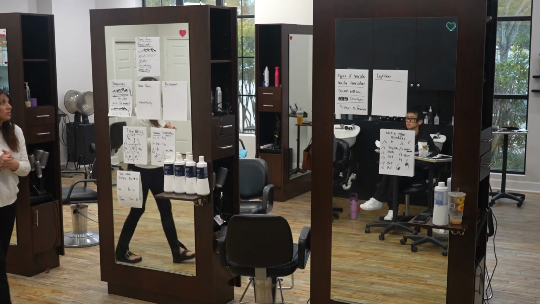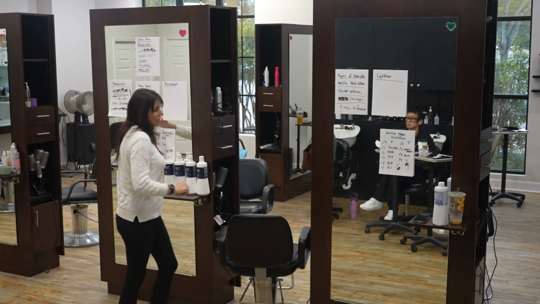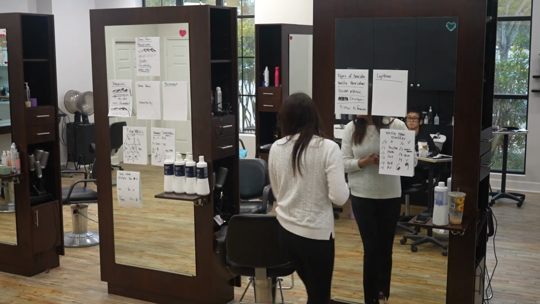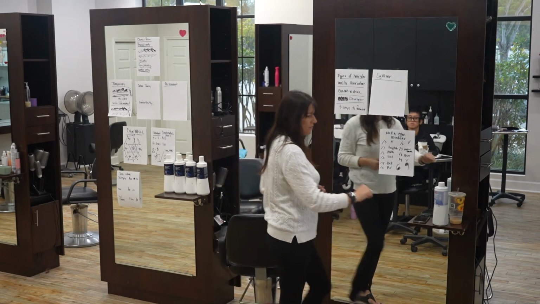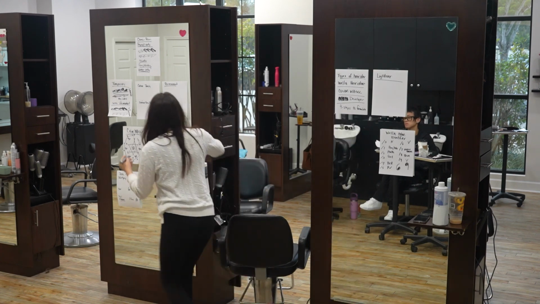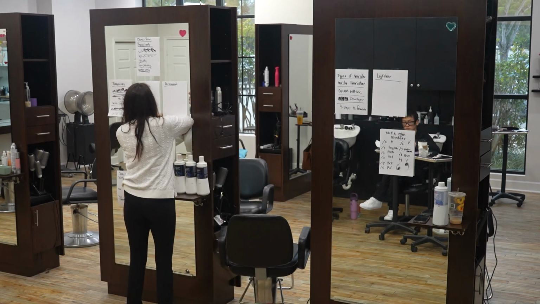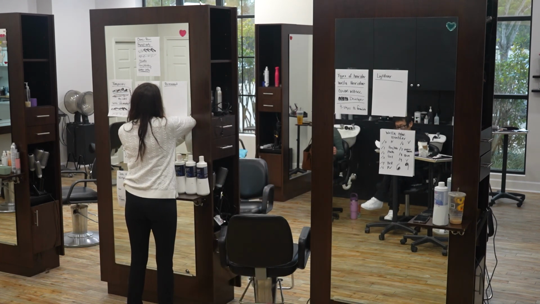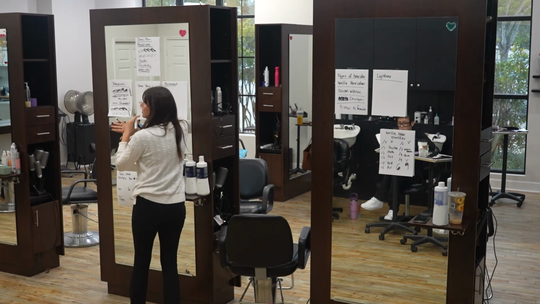So anyway, that's your demi-permanent color. You have Color Touch and Shine Infinity. The big difference is that this one has zero damage, and it has less coverage.